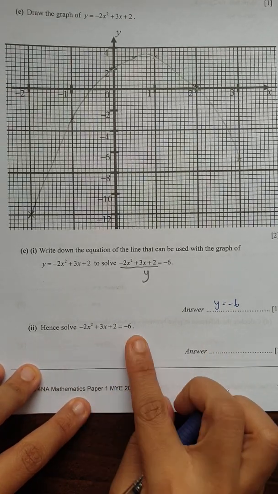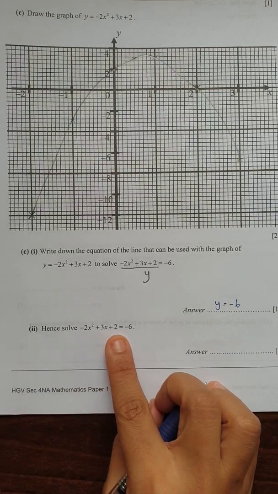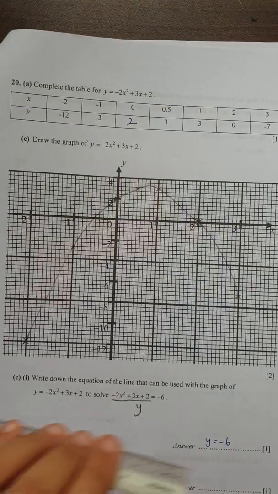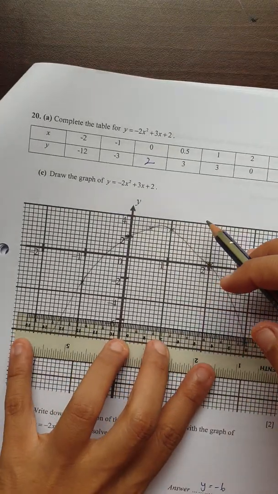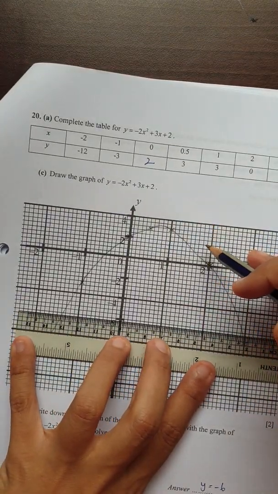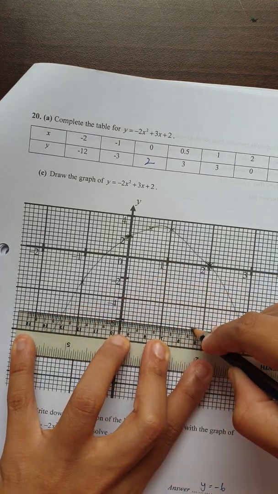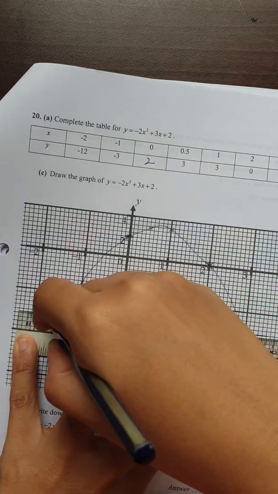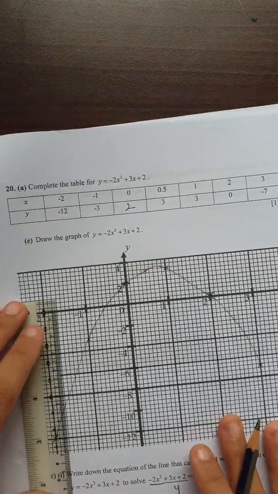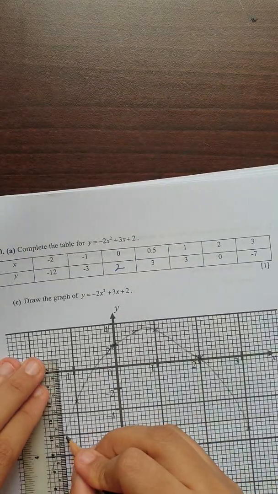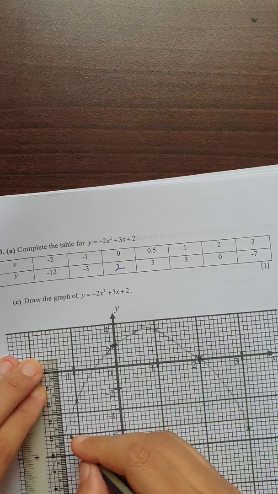Hence solve this equals negative 6. So all you need to do is draw a line at y equals negative 6 and then look for the answers there. Okay, so you draw a line here and then you observe what are the x coordinates there to find the answer.